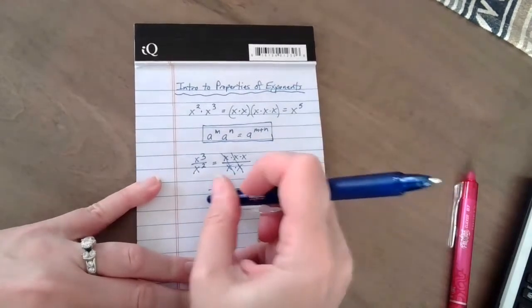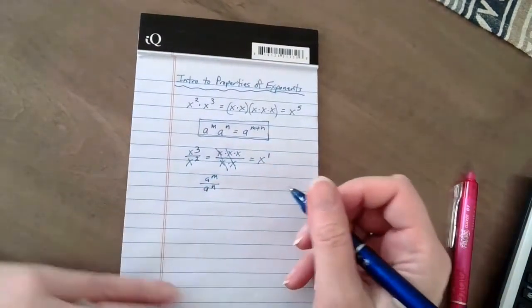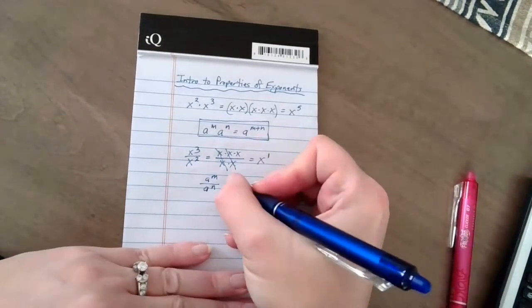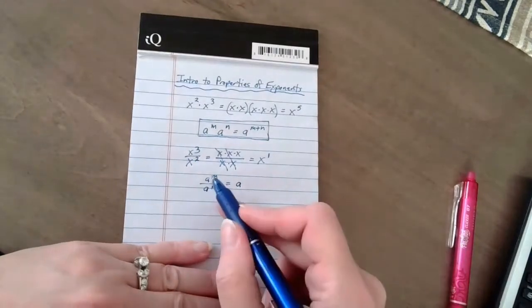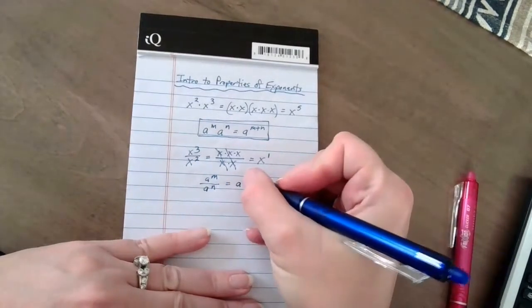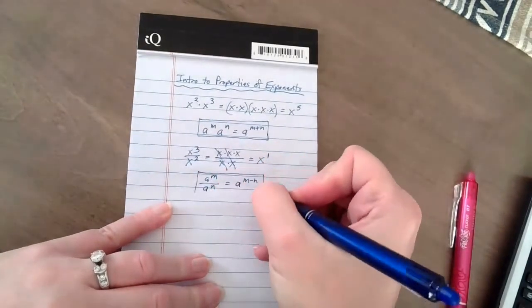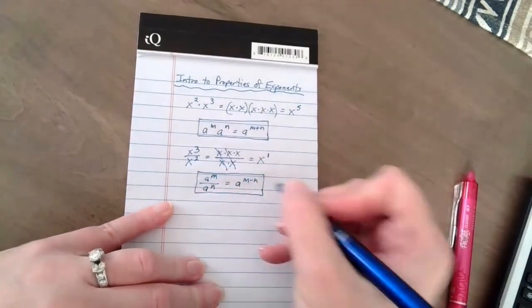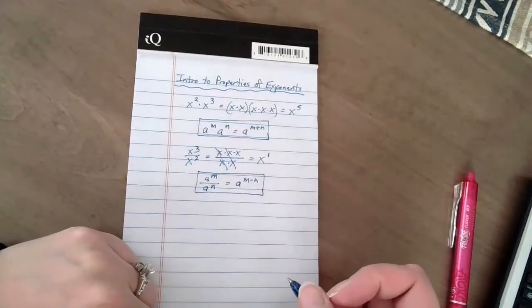I apologize, sometimes my a's get kind of long. They look like 9s. They're not 9s, they're a's. So a to the m over a to the n equals, well, what happens? Again, we keep the base the same, so the base is still a, but when we're dividing, m minus n. There we go. That's our new exponent. And so that is property of exponents number 2. All right, 2 down, 5 to go.